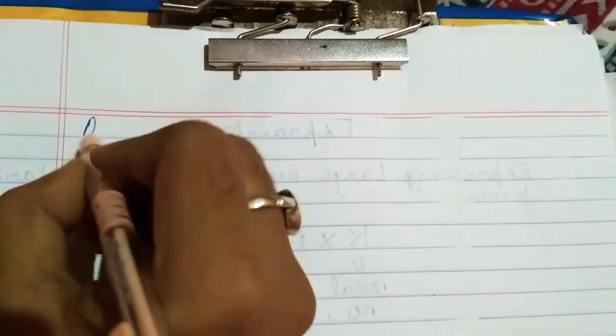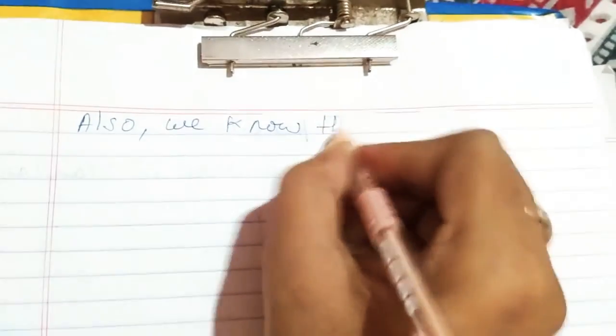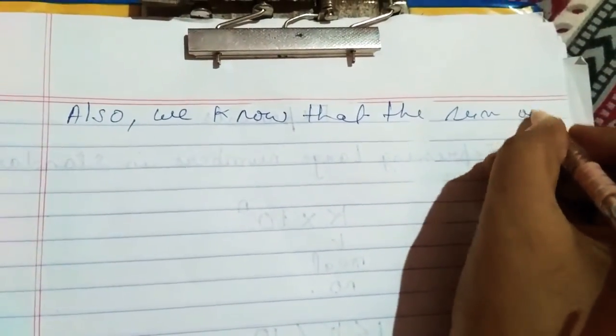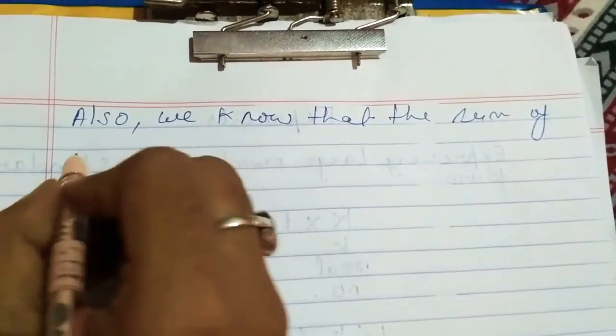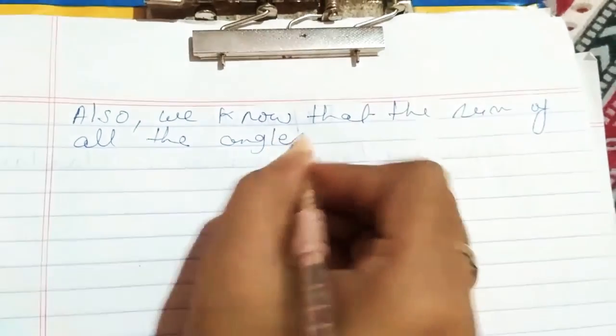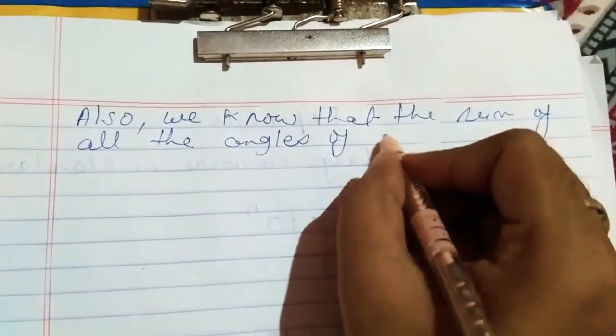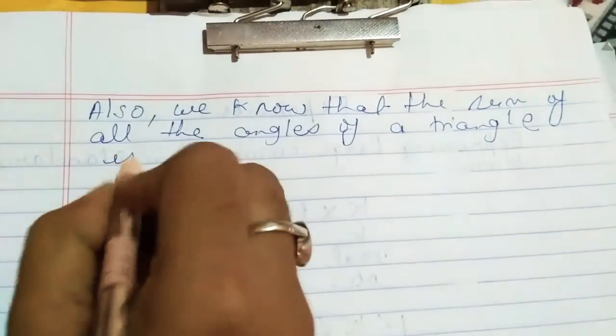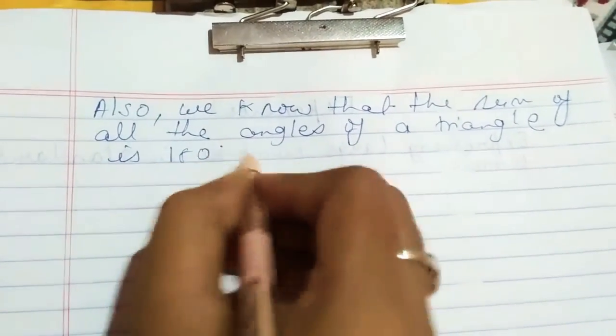So next is, also, we know that the sum of all the angles of a triangle is 180 degrees.